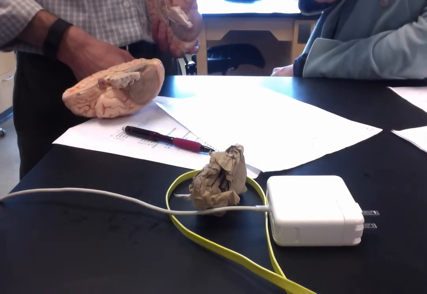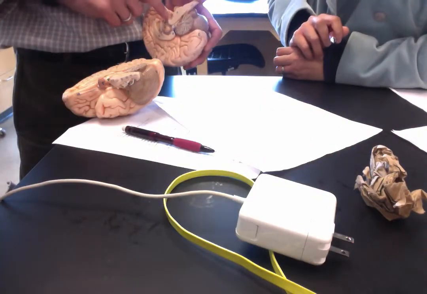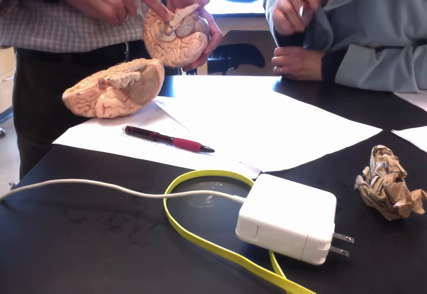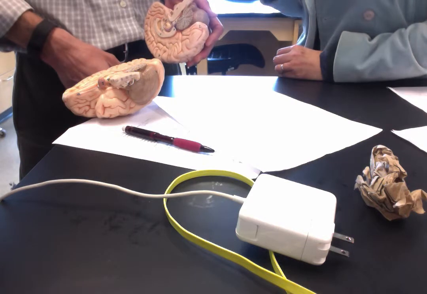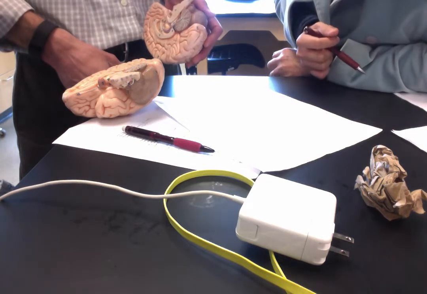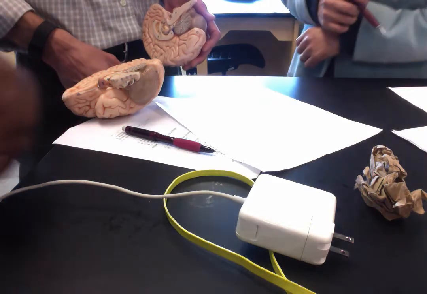Got it. Colliculi. Superior and inferior colliculi. Oh, okay. Mammillary body. This little piece. Yeah, where that number is. Whatever, I don't know what that number 33 is. Put that black writing on the white dot. Okay. Got it. I think I got it.